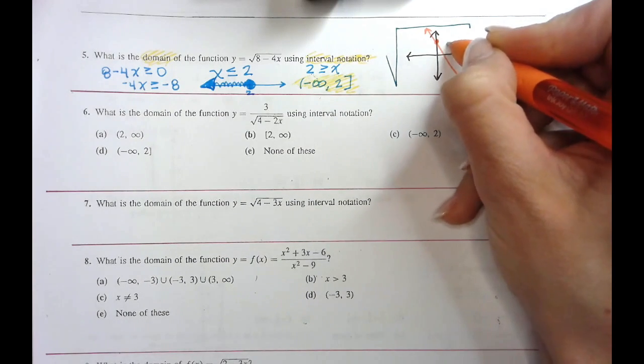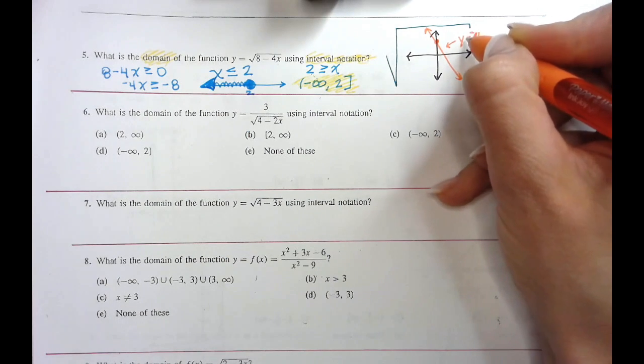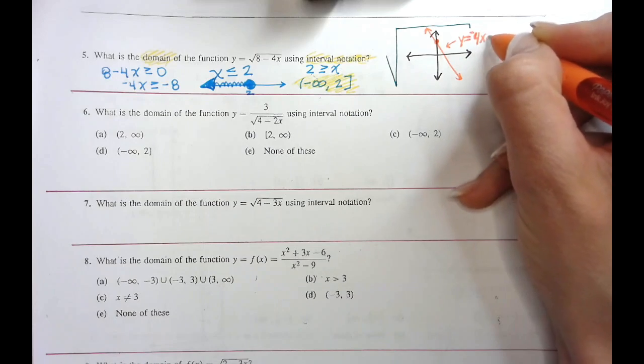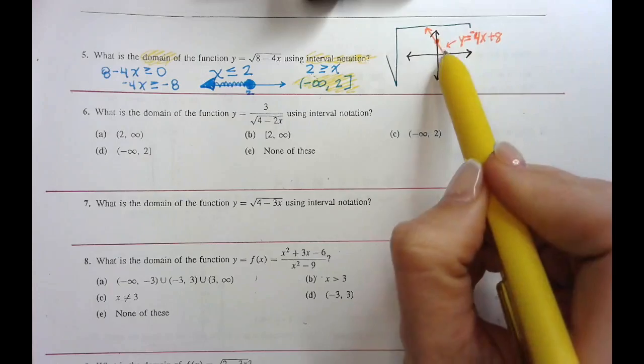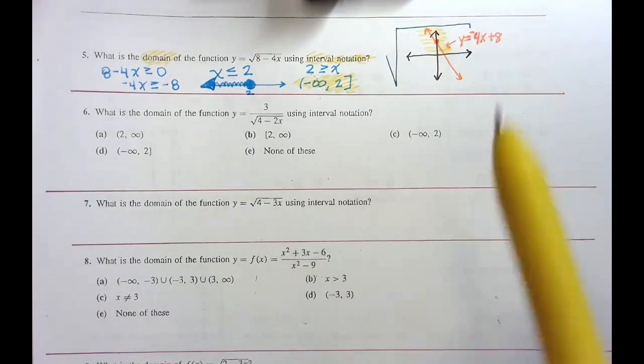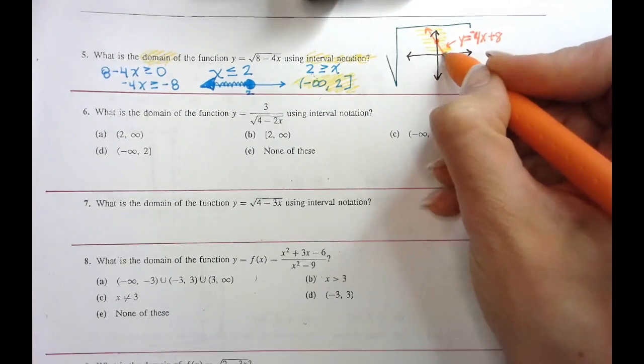So I have that equation, y equals negative 4x plus 8. I'm only allowed to take the square root of something 0 or greater, so this is the part I'm looking at. Well, that means my x-intercept again was the gatekeeper.